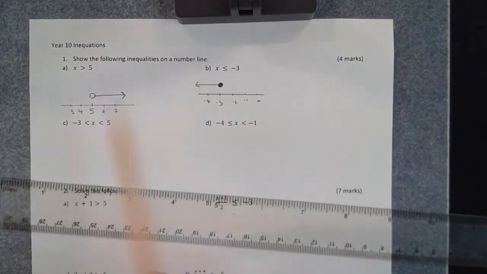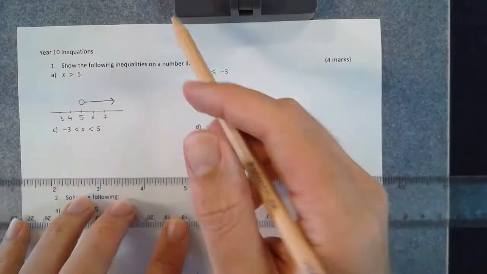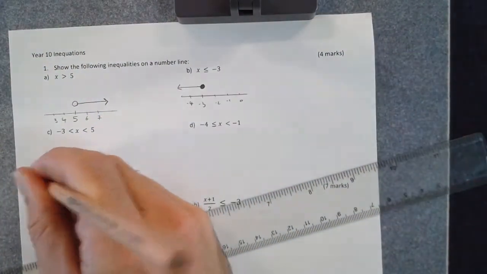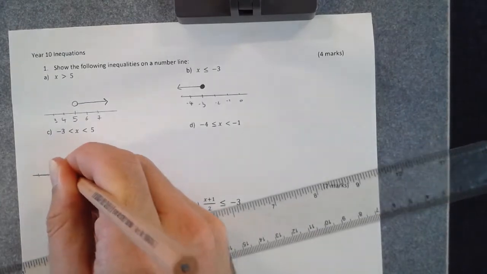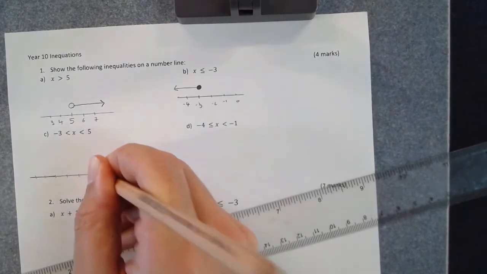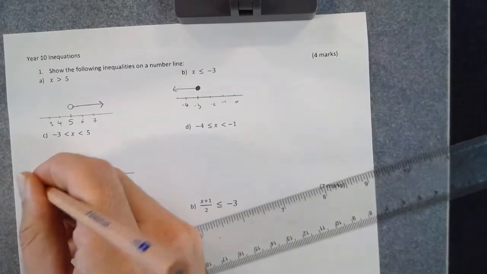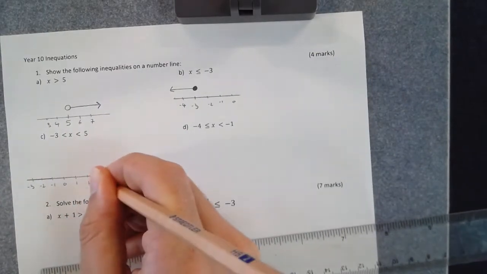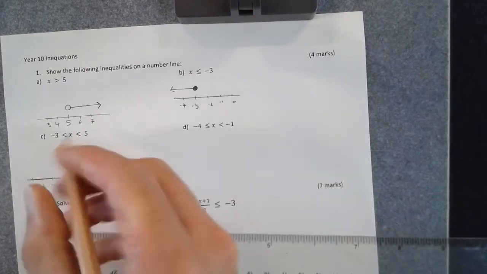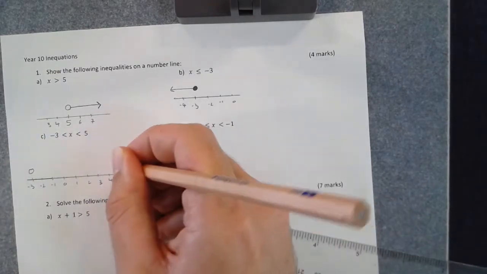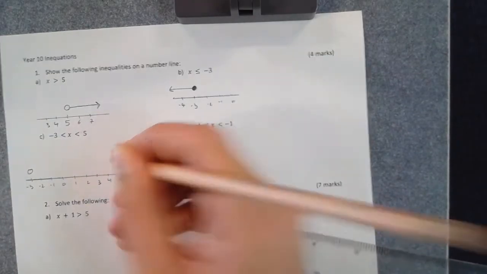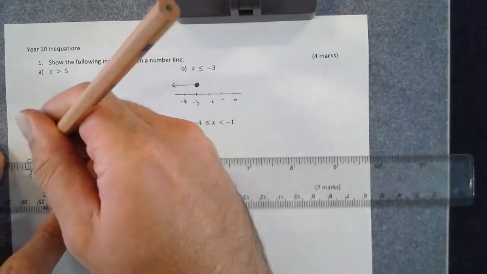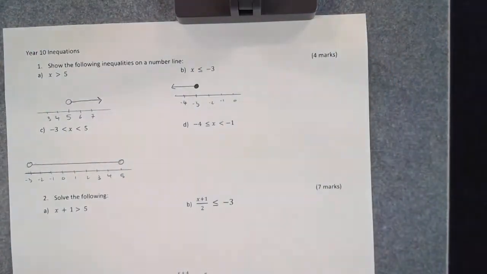Next one, between negative 3 and 5. So let's draw this one in. So minus 3, minus 2, minus 1, 0, 1, 2, 3, 4, 5. When you're between them, you probably want to put a few more numbers in. Bigger than negative 3 and less than 5, we don't colour them in because it's not equal to, and it's anywhere between there and there.